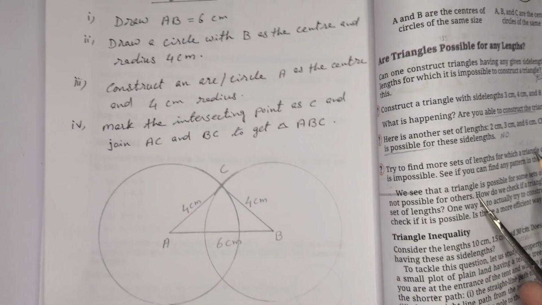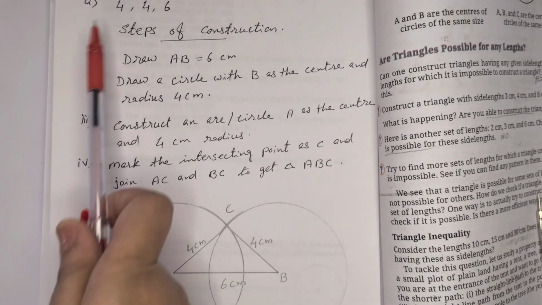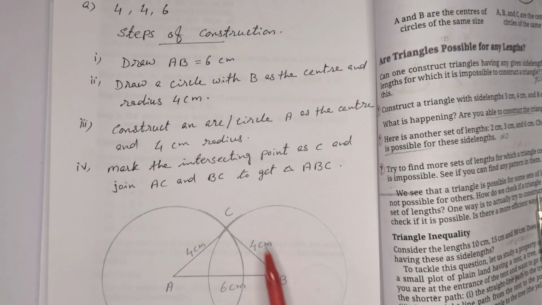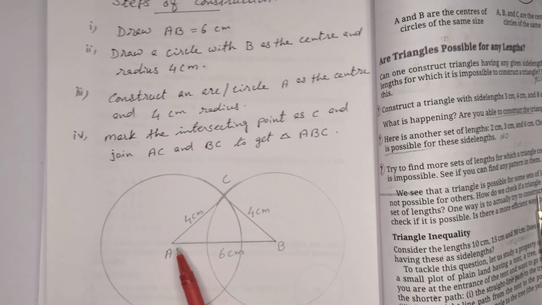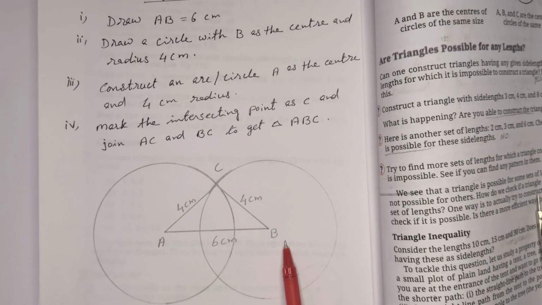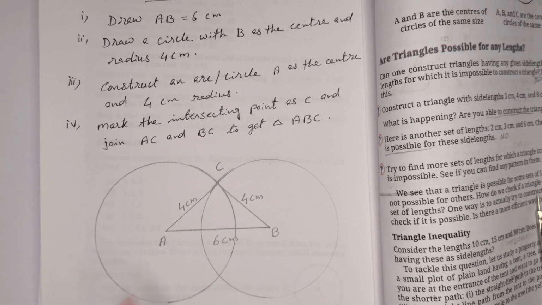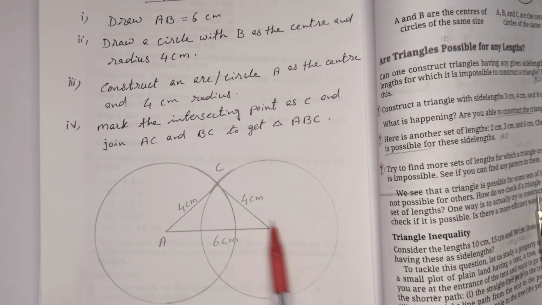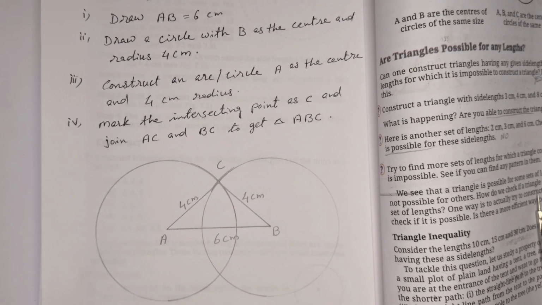Here two measurements are 4 centimeters, 4, 4. So we have taken BC as 4 centimeters, AC as 4 centimeters, and the longest one, AB, as 6 centimeters. Now ABC is the required triangle.